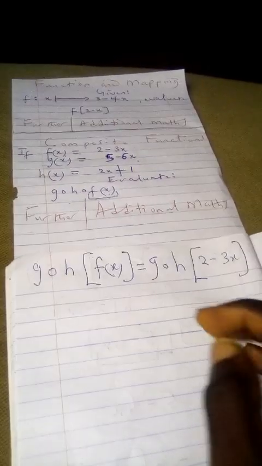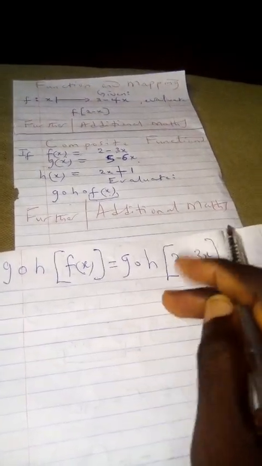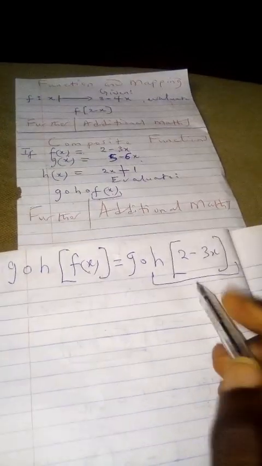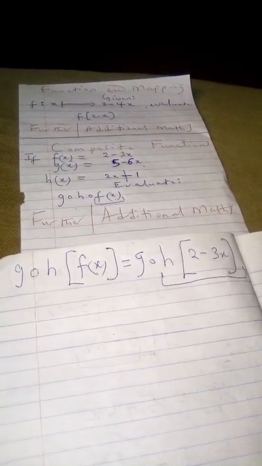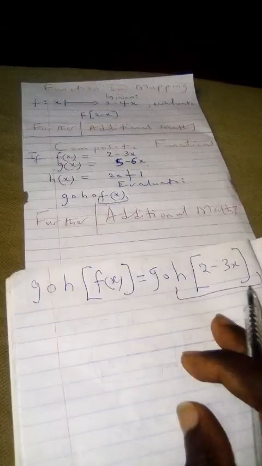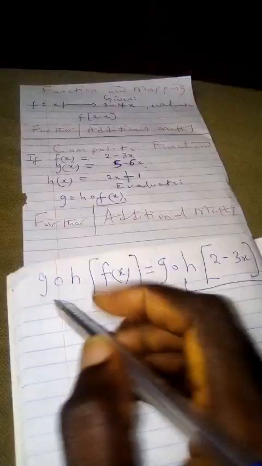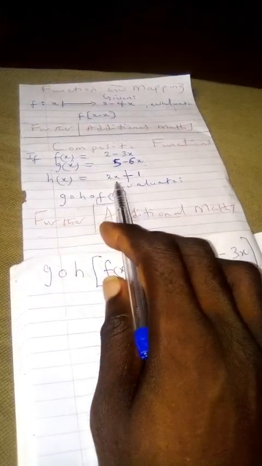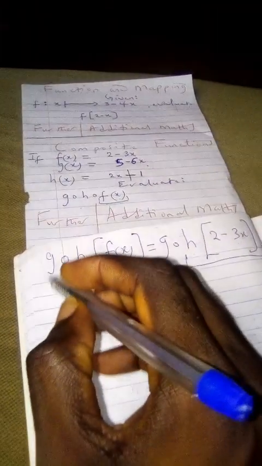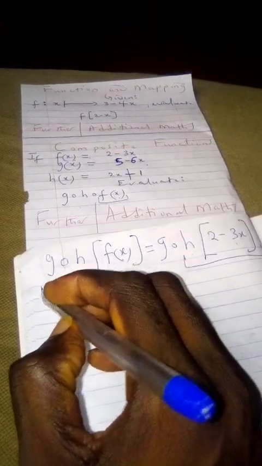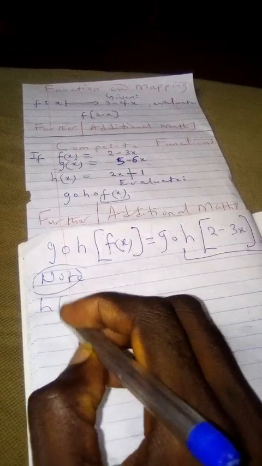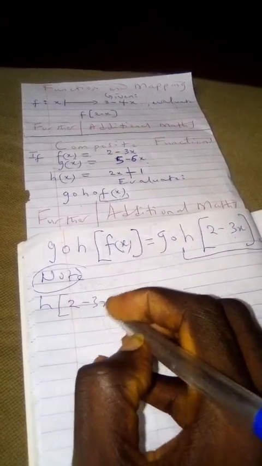Can you see it? So after doing this, the next thing I'm going to do is to draw a cup under this thing here. Now, how do I do this? Let me write it here. Now, you have to recall that in this question, we have h of x as 2x plus 1, right? So how do we get h of this? So let's do h of 2 minus 3x.